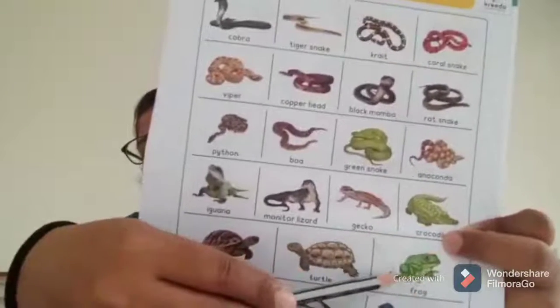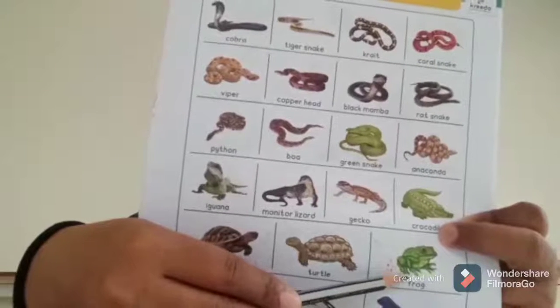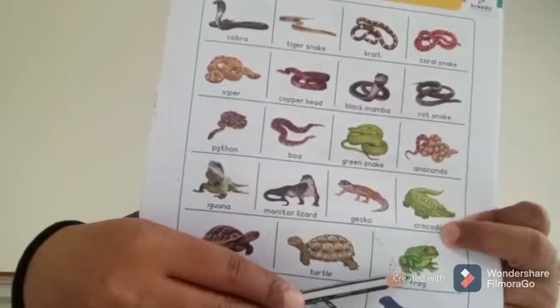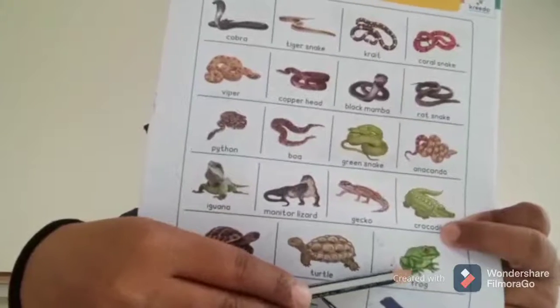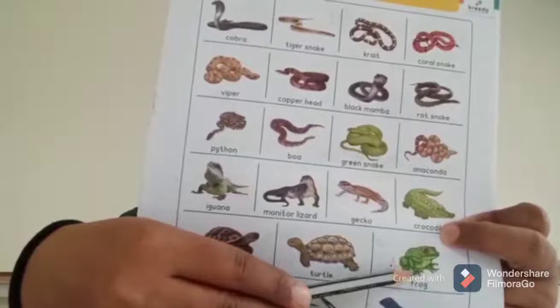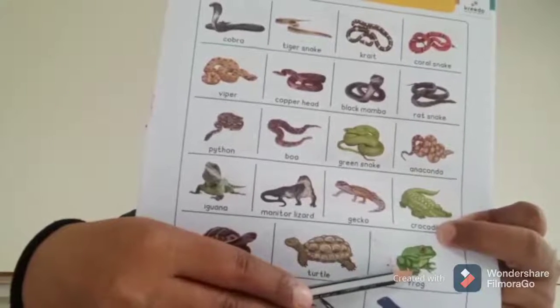And who's this? Frog. Frog is an amphibian. Frog can live both on land and under water.